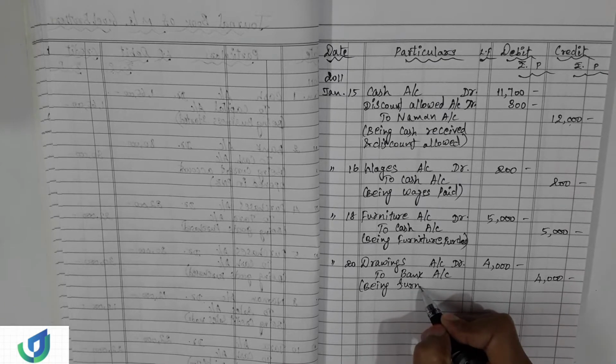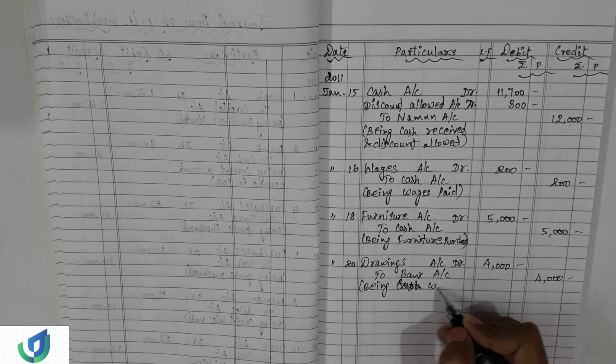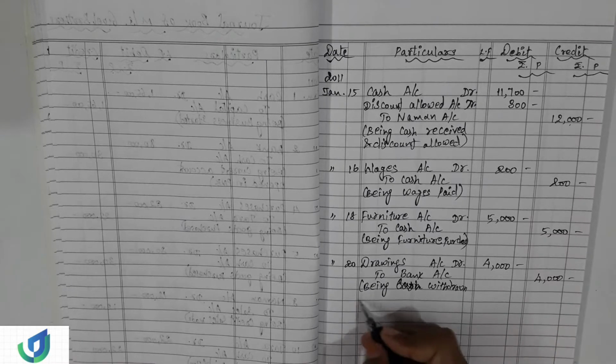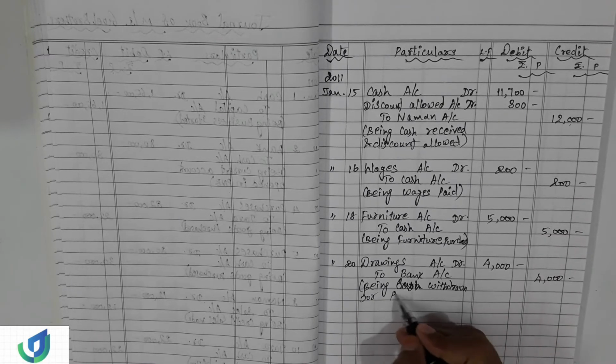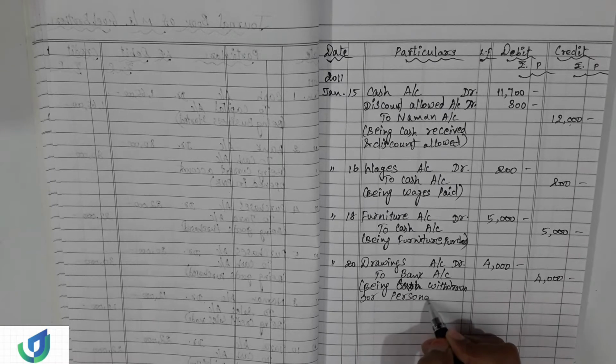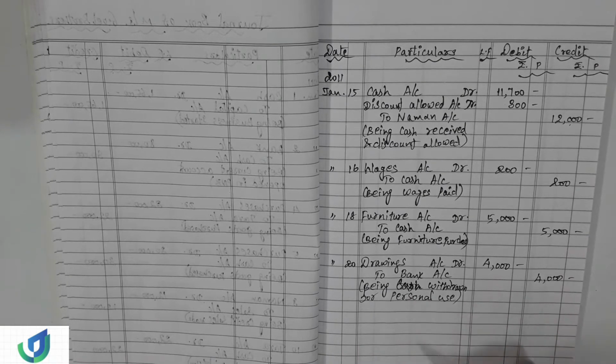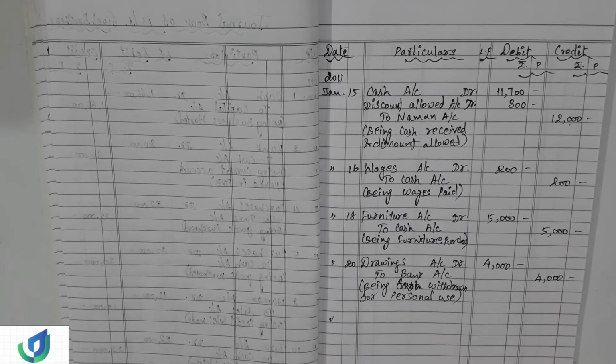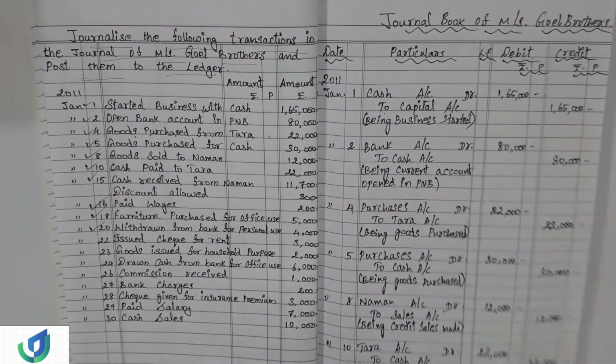Being cash withdrawn for personal use. We can close the bracket. Let's see the next transaction.